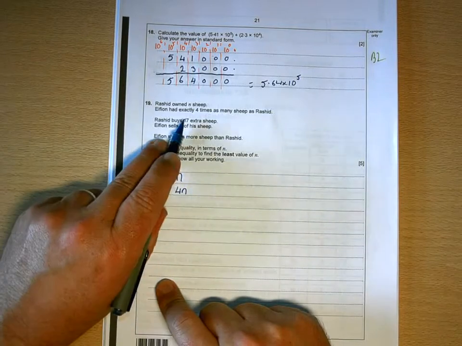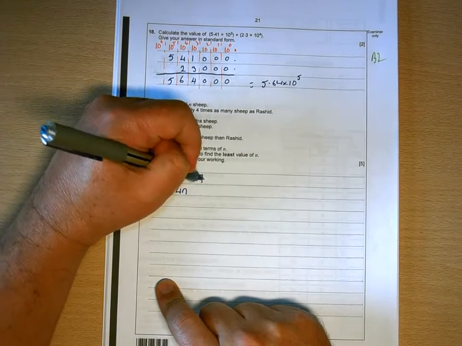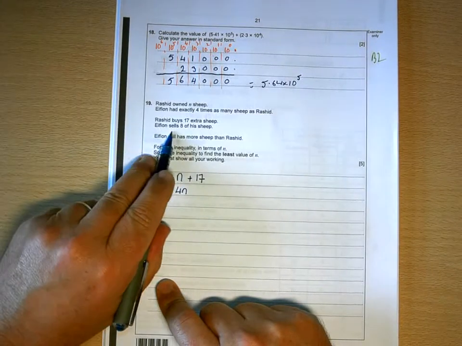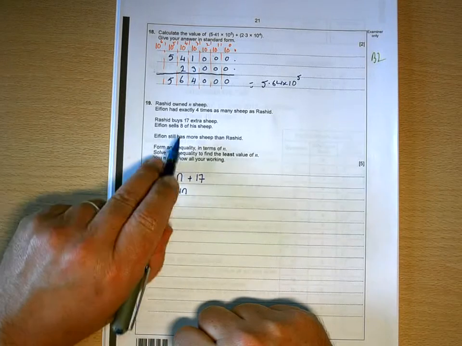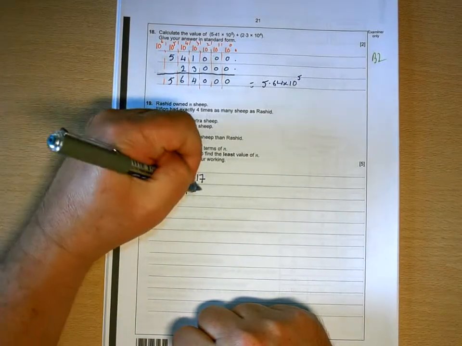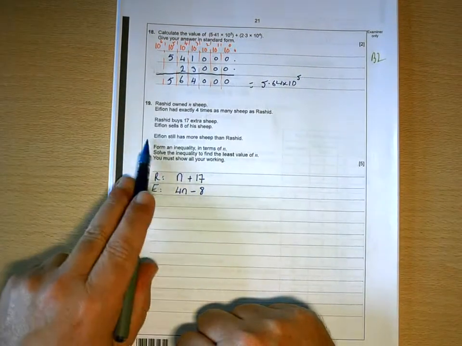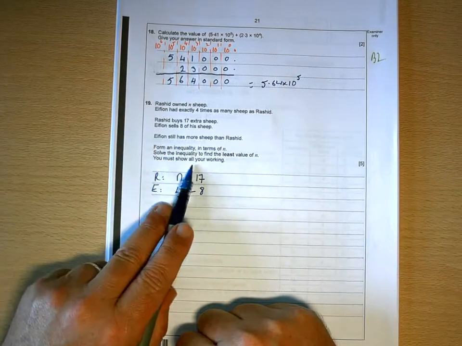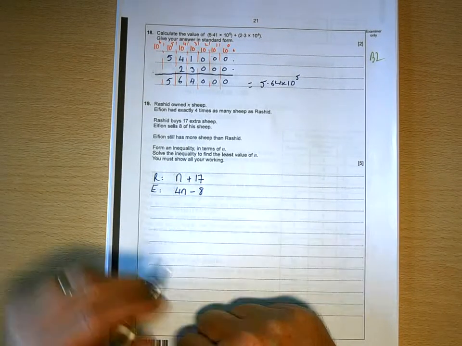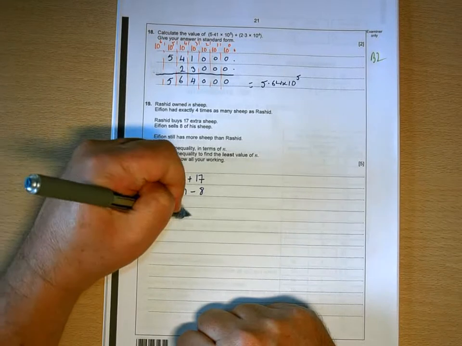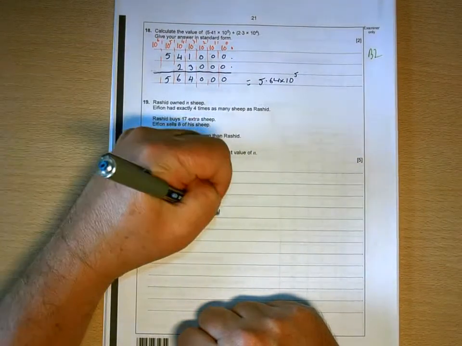So he starts off with n and then he's having 17 more. Ivion sells 8 of his sheep. So he started with 4n, he's lost 8 of them. Ivion still has more sheep than Rashid. So that is still going to be greater than that. So we would write that using that inequality symbol.